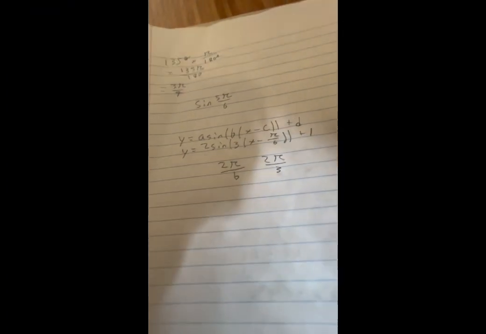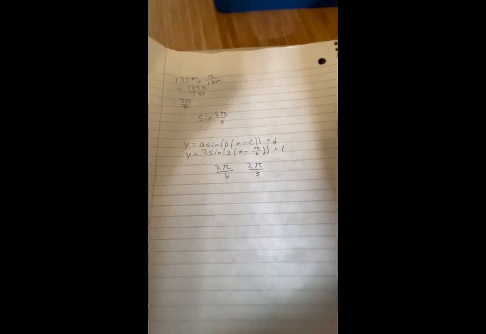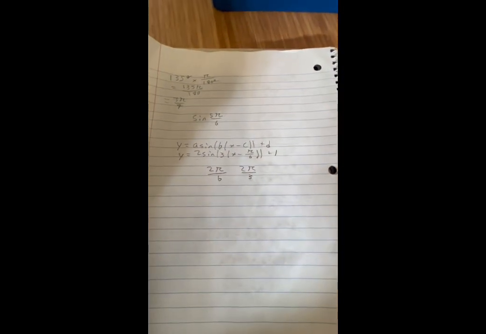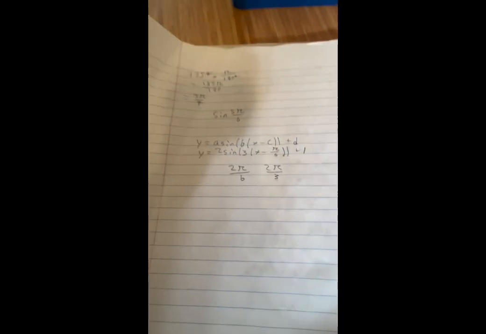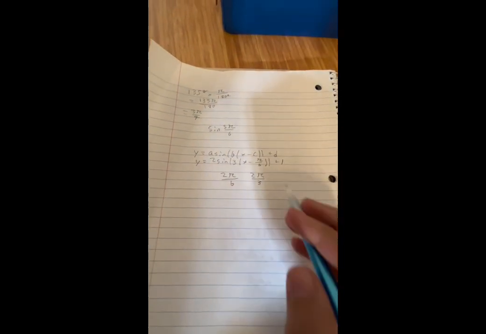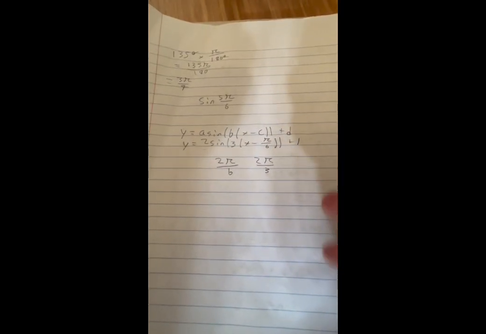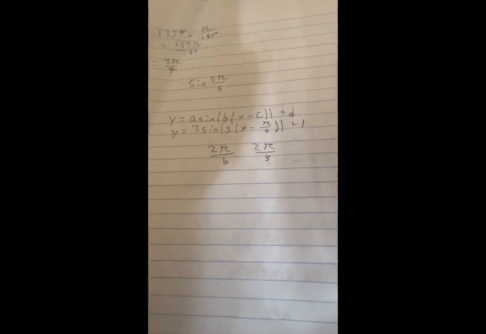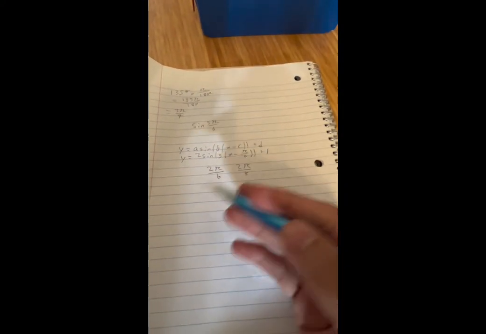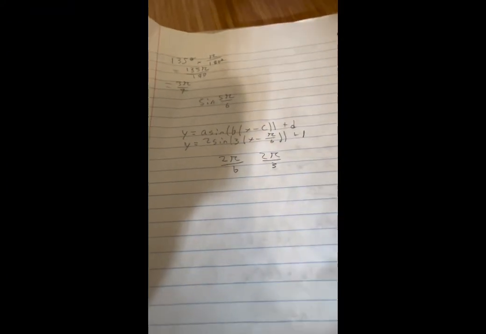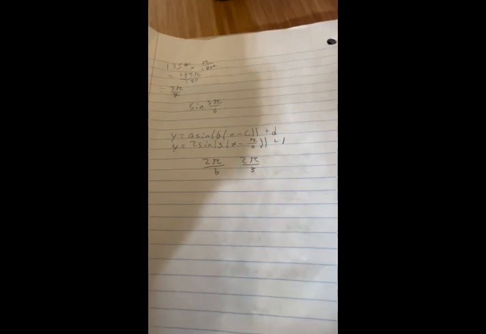Moving on, trig applications. It's basically the same thing, but with real-world scenarios. For example, a Ferris wheel spinning around, which has a height and amplitude. And then sound waves: sine curves and cosine curves look like sound waves, so they can be related. Moving on to cofunction identities.